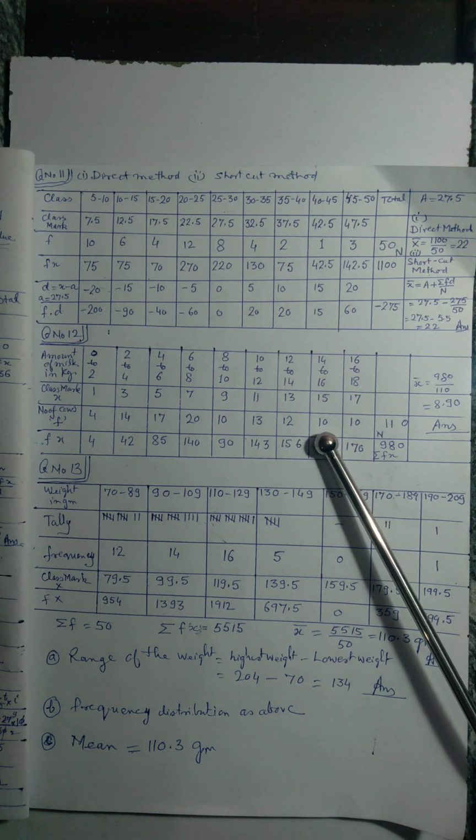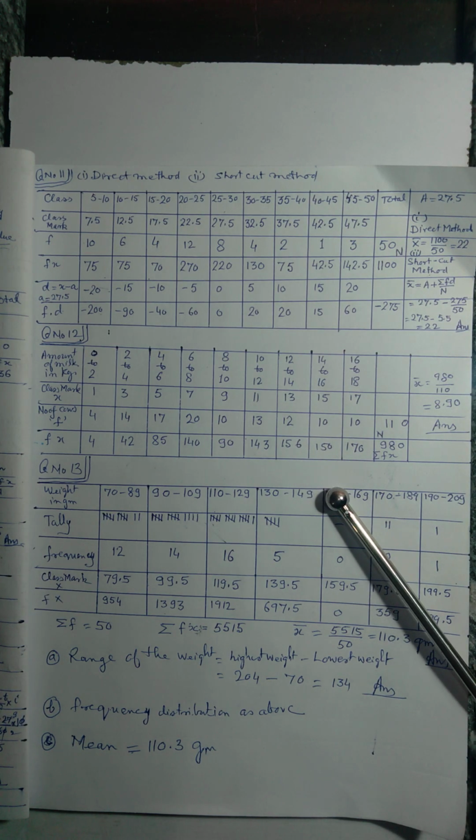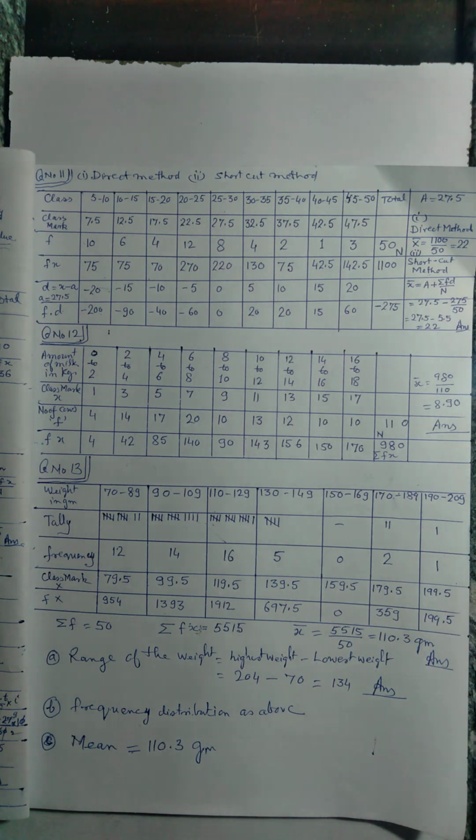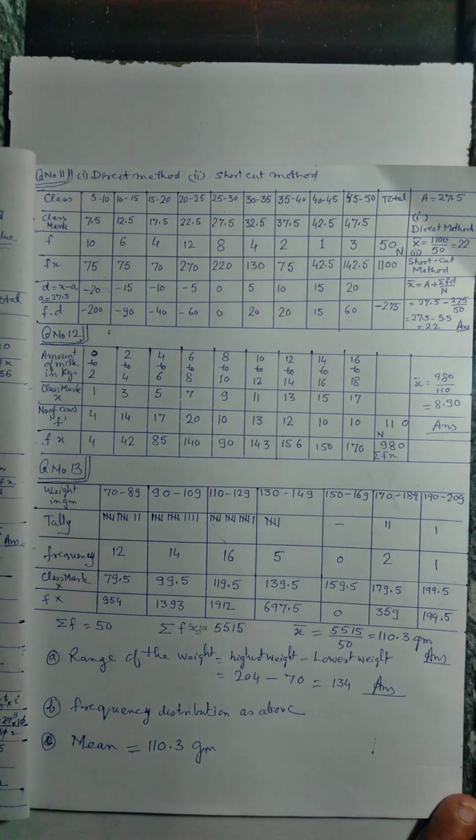Now come to question number 12. Let me just read the question. The following table gives the classification of 100 cows of a dairy farm according to the amount of milk given by each in a dairy. Amount of milk and number of cows.